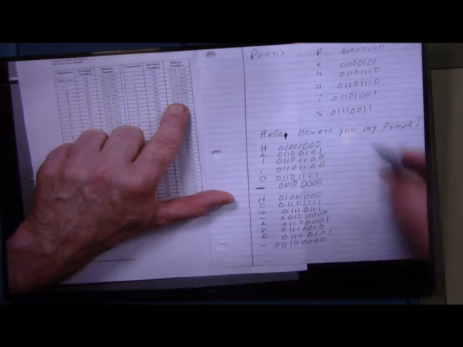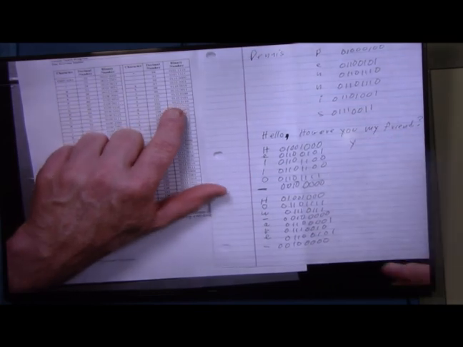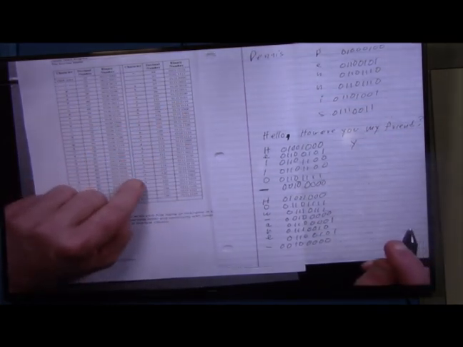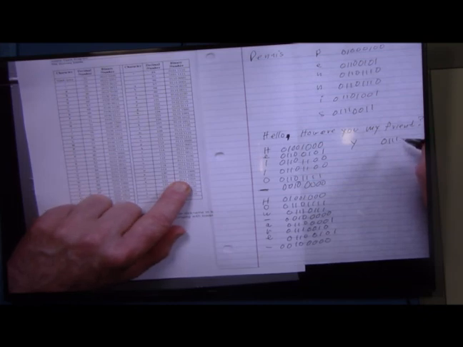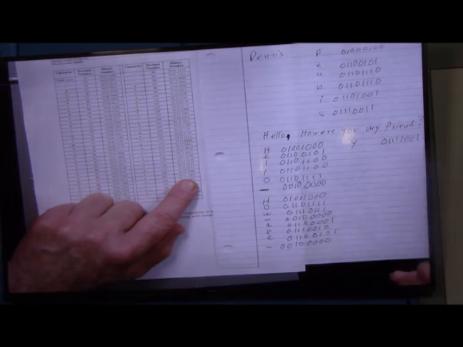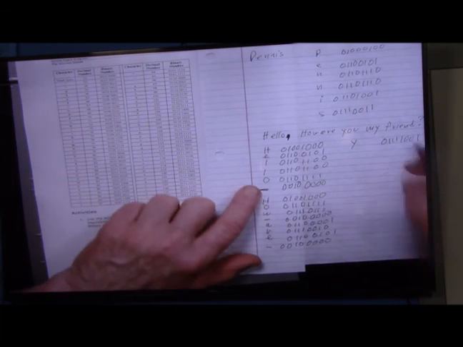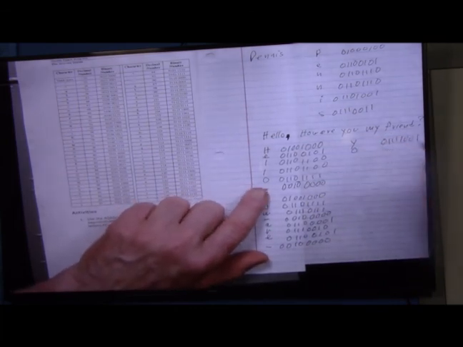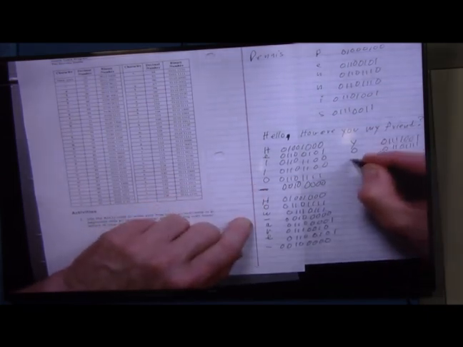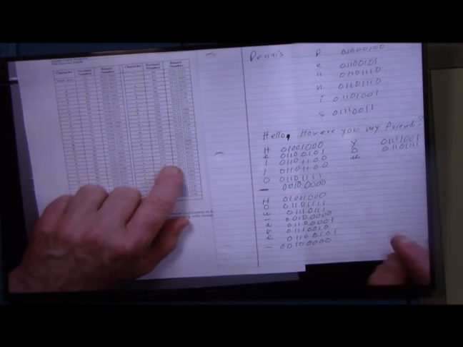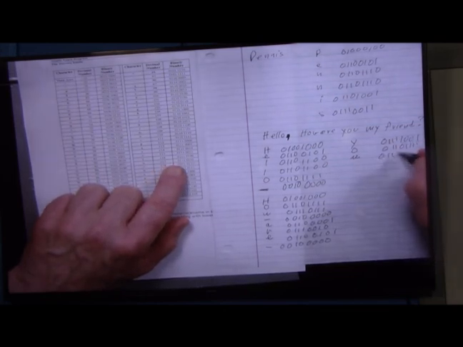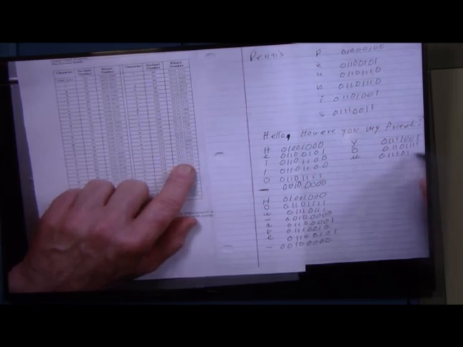Next will be lowercase y, which is a 121 in decimal, corresponds to a 0111 1001. Next, lowercase o, which we already found right here. 0110 1111. Next, lowercase u. We found that here. 117 corresponds to a 0111 0101.